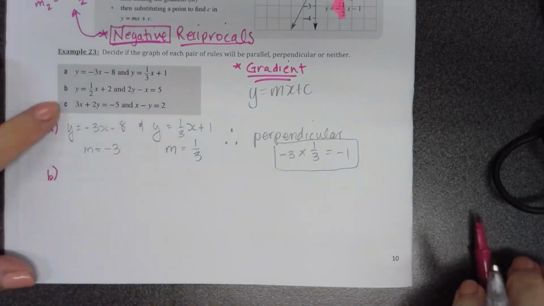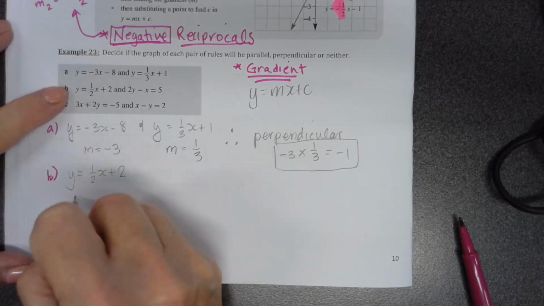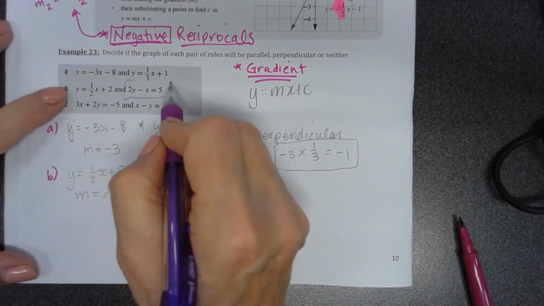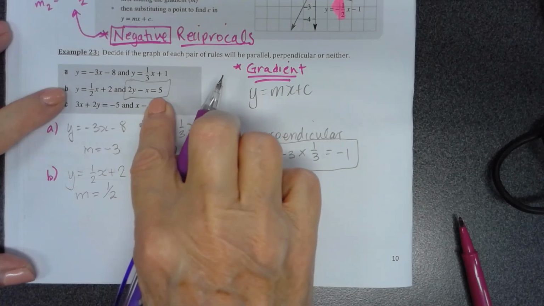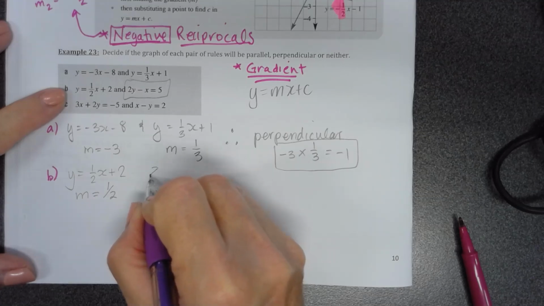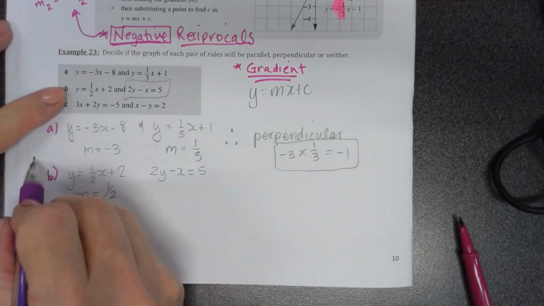So for B, it says y equals 1/2 x plus 2. What's the gradient of that? 1/2. This is stuffed. It's not in the right form. It's not how I want it. So I've got to change it. So if it's not in y equals mx plus c, then I have to make it y equals mx plus c.